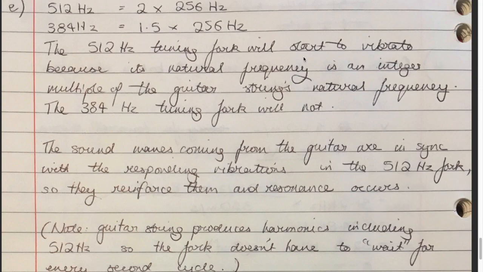Which means if the tuning fork gets a sort of push from the sound waves, it might start to do one oscillation. For the 512 Hz fork, the sound waves from the guitar are in sync with its natural oscillations. So they reinforce each other and you get resonance, whereas that doesn't happen for the 384 Hz tuning fork. So that one will not make any sound.